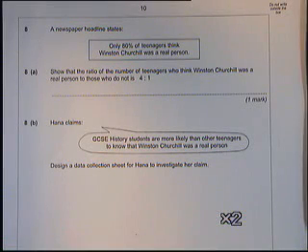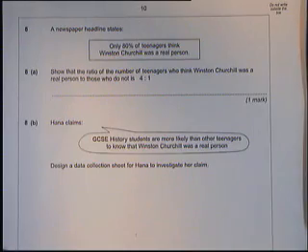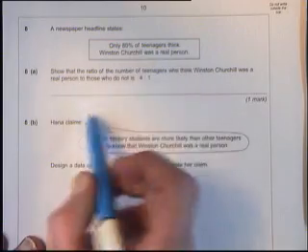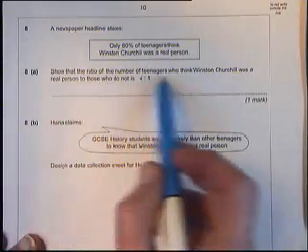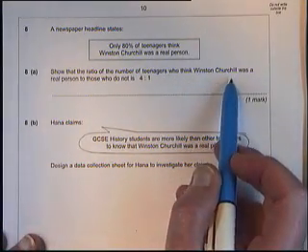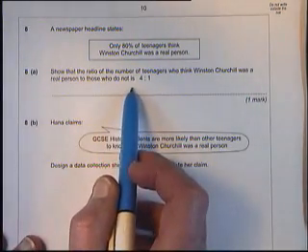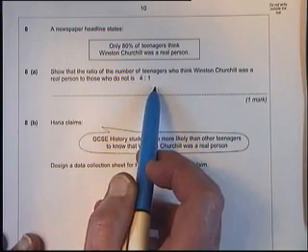This is question 8 on Unit 1 Foundation, June 2011. A newspaper headline states only 80% of teenagers think Winston Churchill was a real person. Show that the ratio of the number of teenagers who think Winston Churchill was a real person to those who do not think he's a real person is 4 to 1.